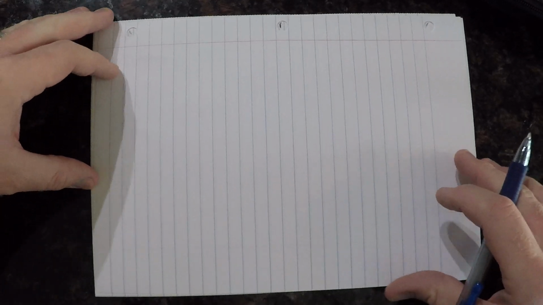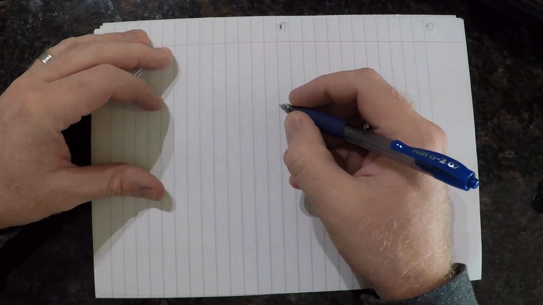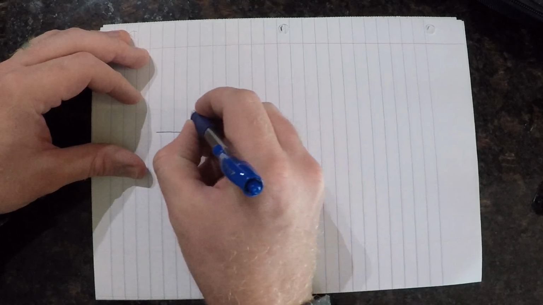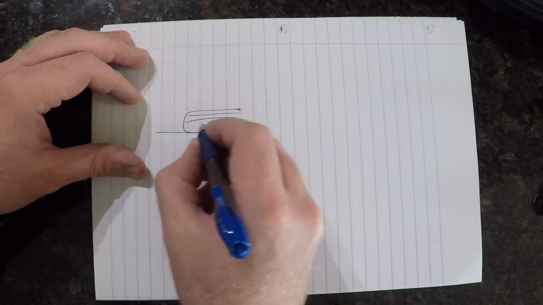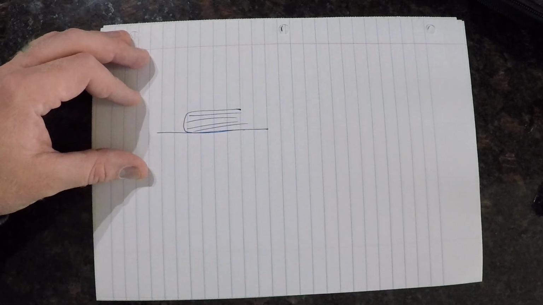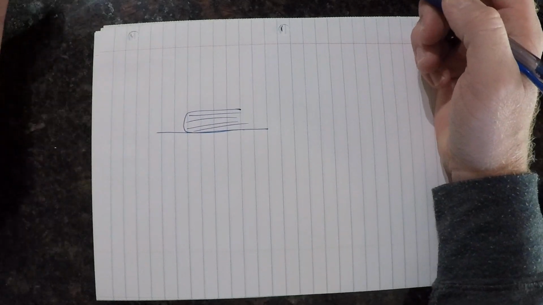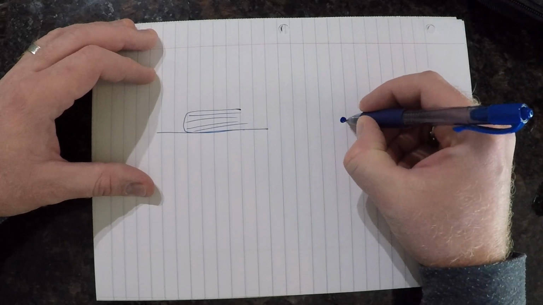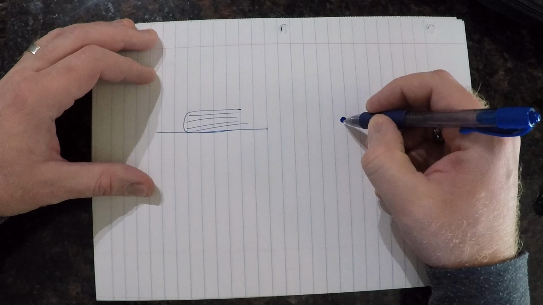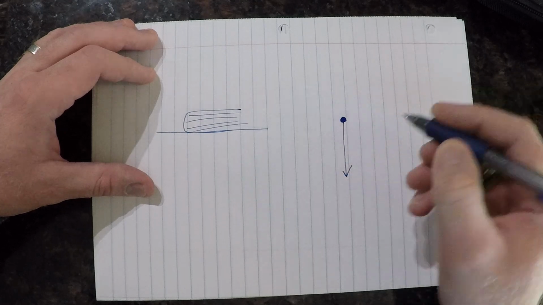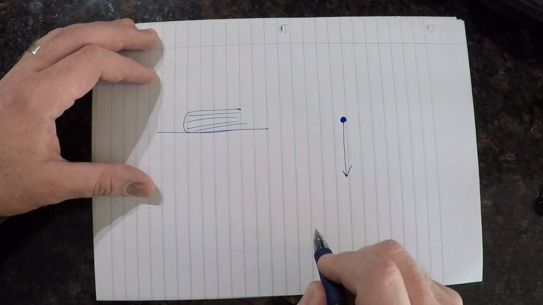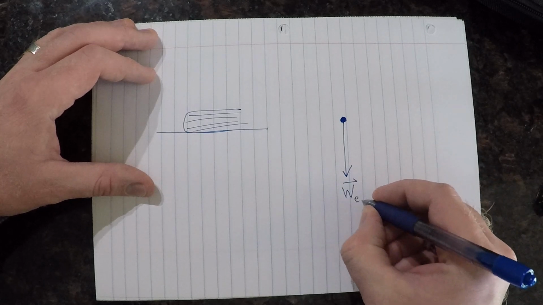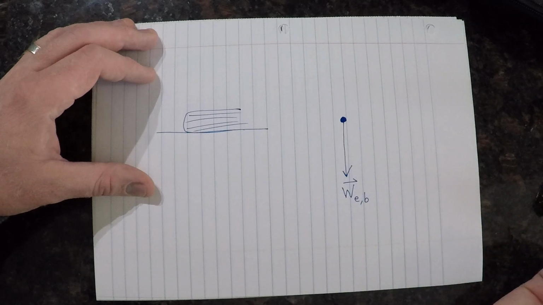Alright everybody, let's try out a couple examples here. So what if I have a book on a table? There we are. And the book is not changing its state of motion. That means that we can draw a free body diagram represented by a dot. The gravity of the Earth on the book is represented by W vector E, comma, B, and that's the weight.